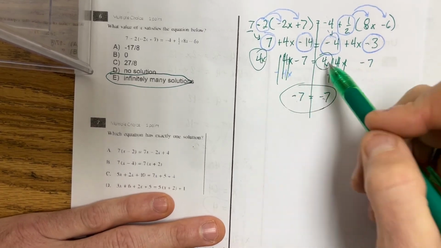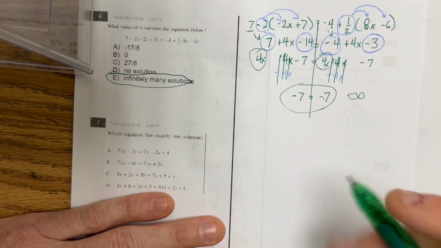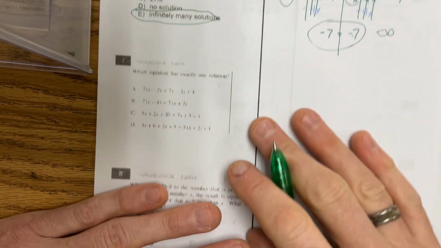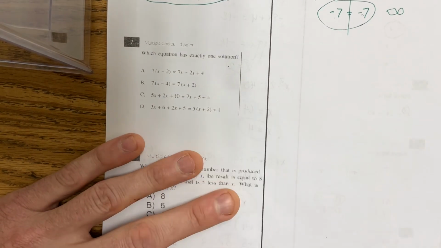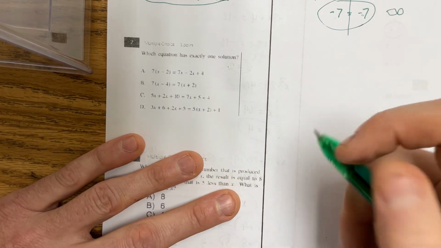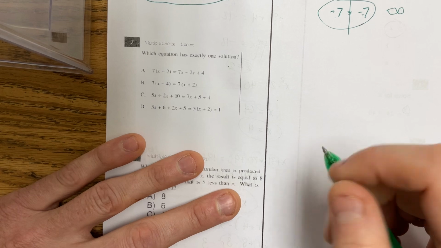When the variable terms are not the same, you're going to end up left with variables to deal with, and you're going to be able to find a solution to the equation. So really what we're looking for on this one is instances where you have an unequal value of variable terms on both sides.